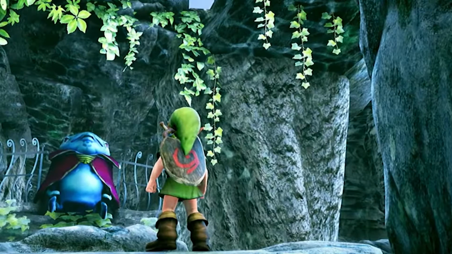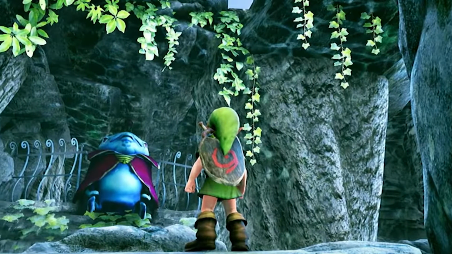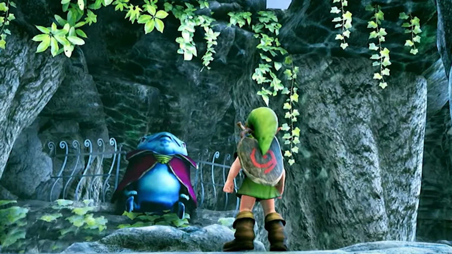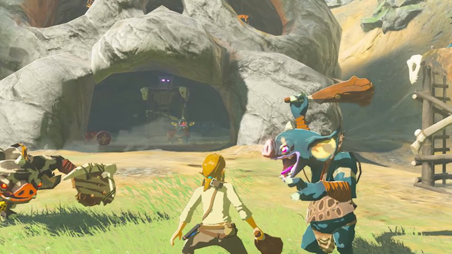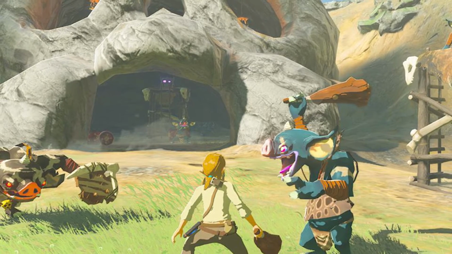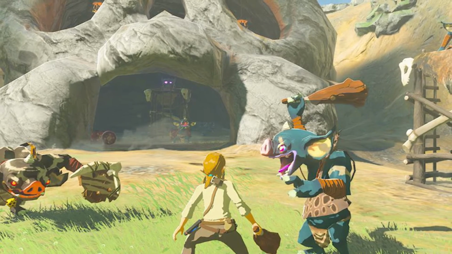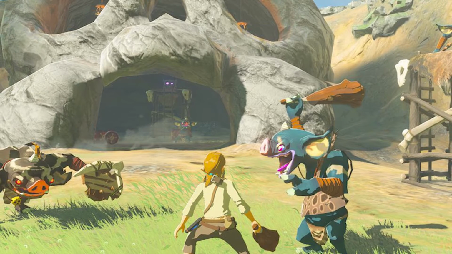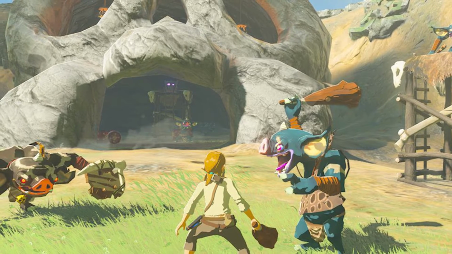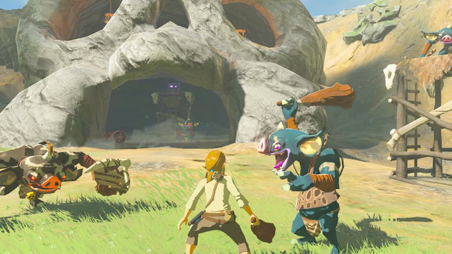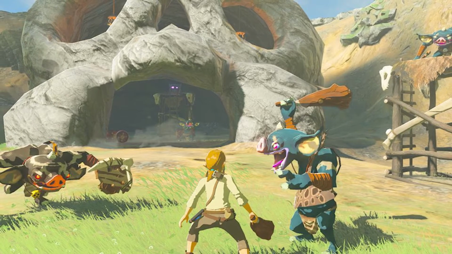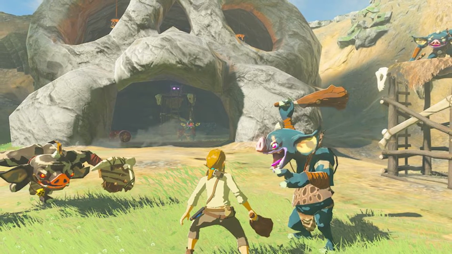So for this question to be posed, we have to figure out which of these three timelines Breath of the Wild belongs to. It's already been confirmed that Breath of the Wild is a far future version of Hyrule, so whichever timeline it occupies, it's probably the last game in the respective series, chronologically speaking. So let's go ahead and break down the timelines one by one to see where it might fit.